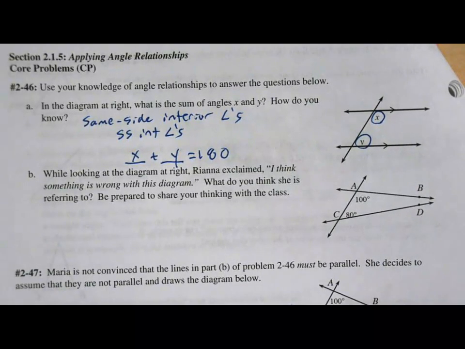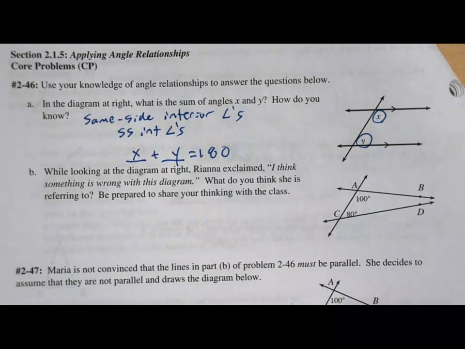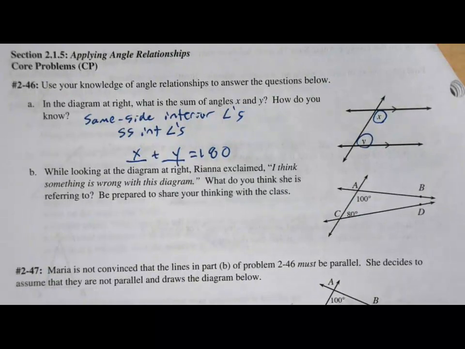Okay, I want you to look at the picture for part B. There is something wrong with this picture. There's something about this picture that's bothering me. I want you to see if you can figure out what's wrong with this picture and either talk about it with somebody sitting next to you or write me a couple words here that describe what's problematic about this picture. I'll give you a couple minutes to think about that. Something is wrong with this picture.